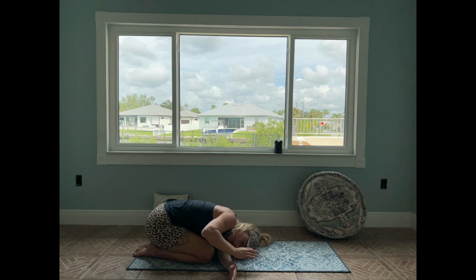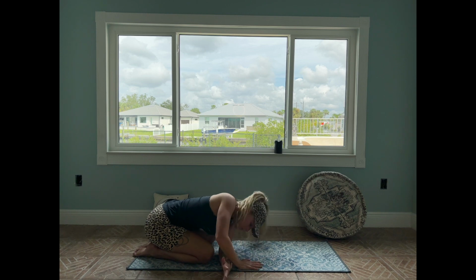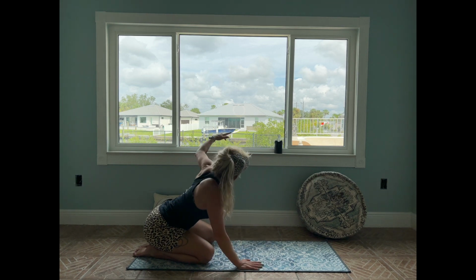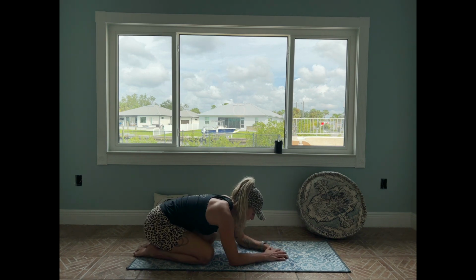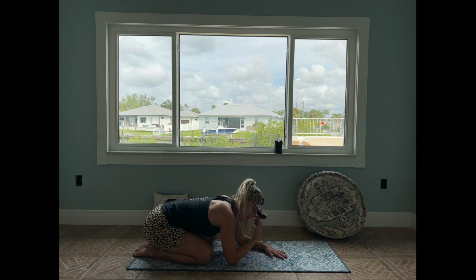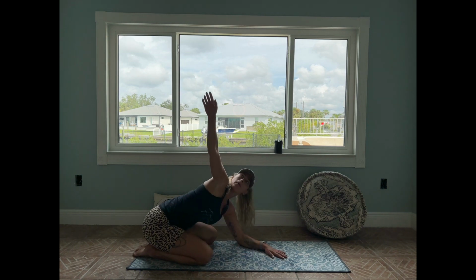Release that right hand underneath that right shoulder. Reach that left hand up to the sky. And release that elbow back down. Shifting the weight now into the left elbow. That right hand's going to come up.